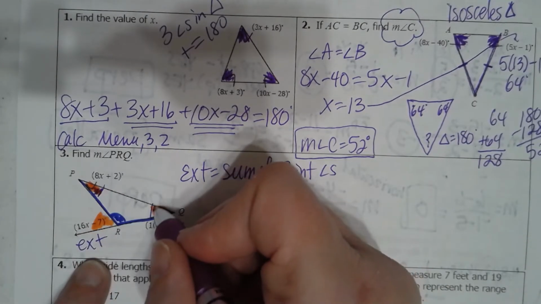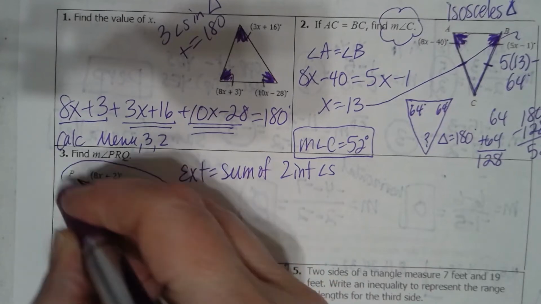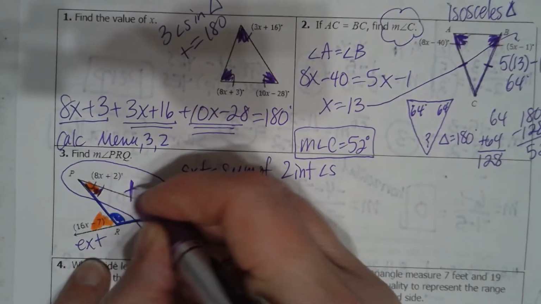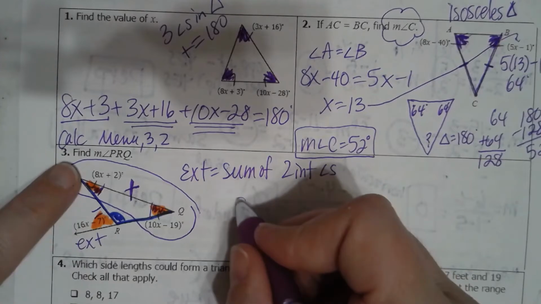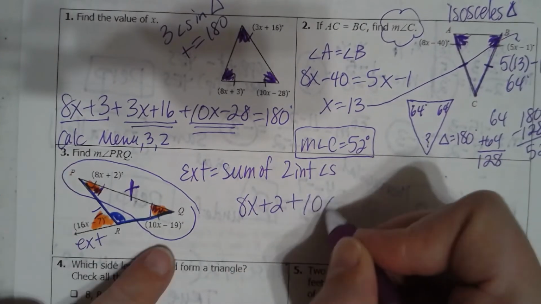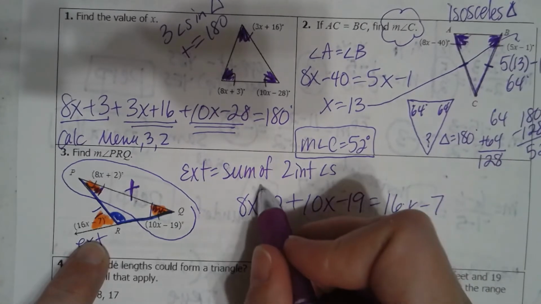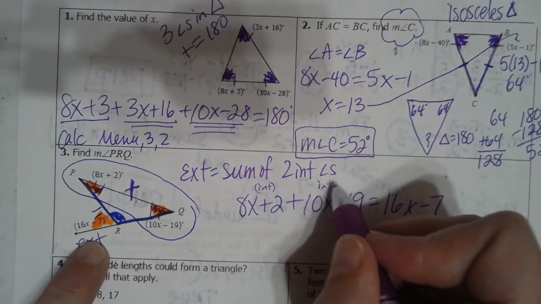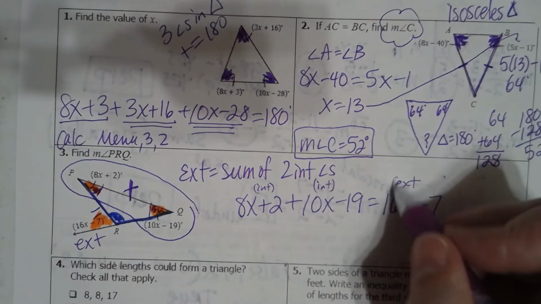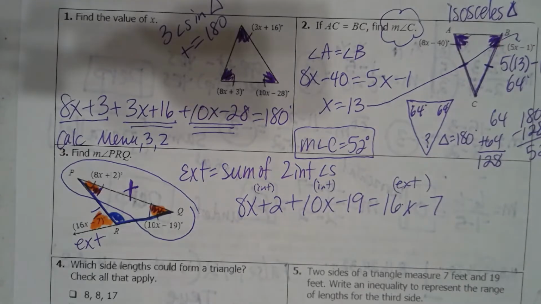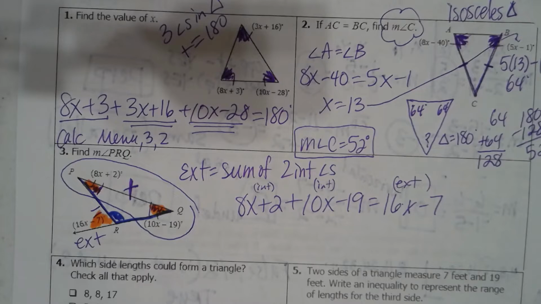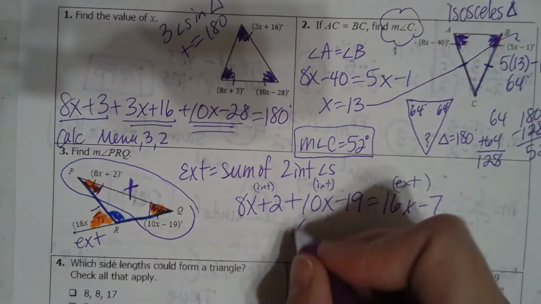Okay, so these two angles over here are going to add up. This is what we did. We said these two add to equal that one on the outside. 8x plus 2 plus 10x minus 19 equals that one on the outside. So this is an interior, this is an interior, and equals the exterior. Alright, while you're writing that down, I'm going to type that into my calculator. 8x plus 2 plus 10x minus 19 equals 16x minus 7. X equals 5.